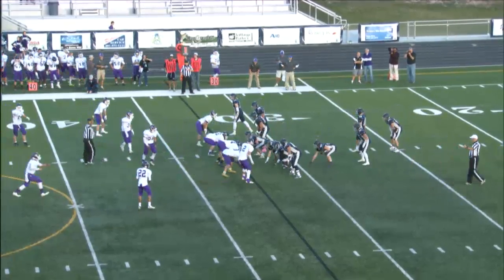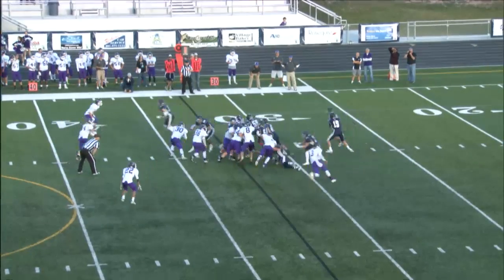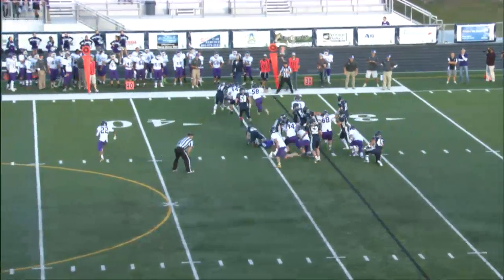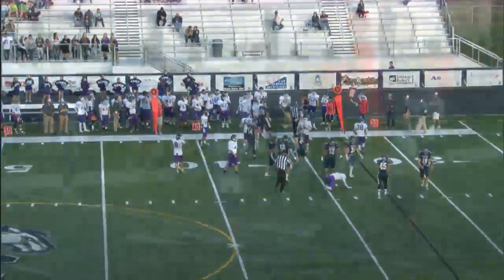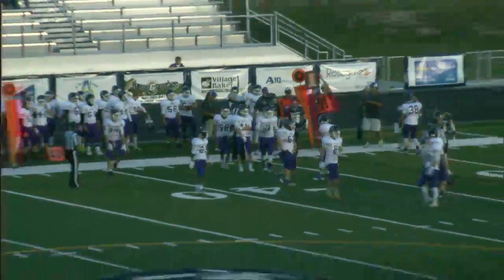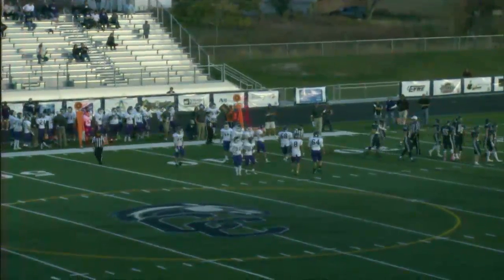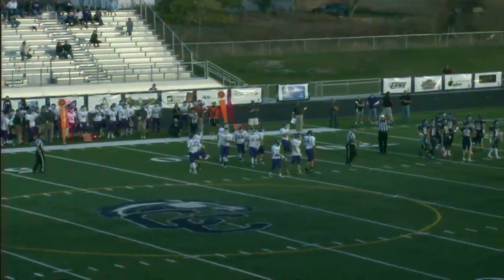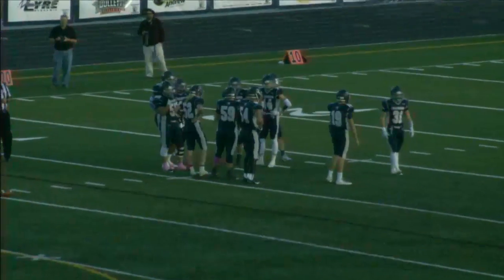Kyle Reevely at quarterback. Behind him, Riley Ogden. The ball is handed off to Riley Ogden, who takes the ball up the right side for a gain of about 5. Riley Ogden running the ball extremely hard. Riley has been a workhorse for the Chargers this year. Riley's one of the leaders of this team.